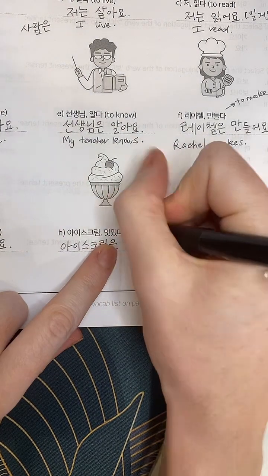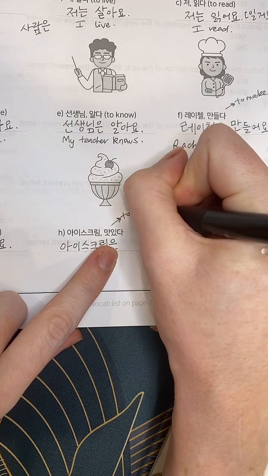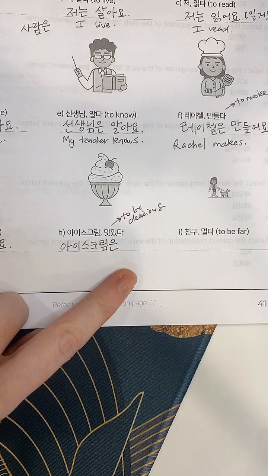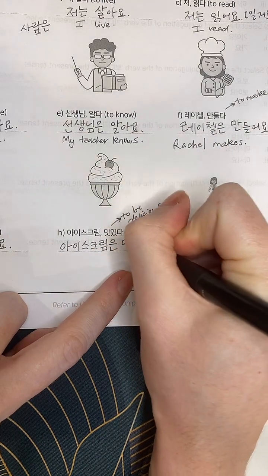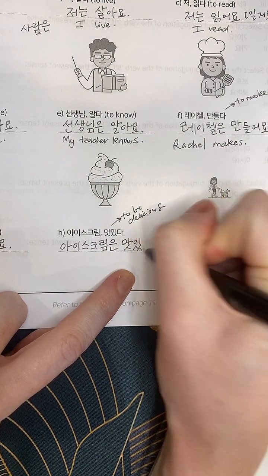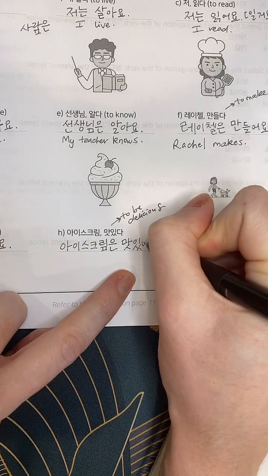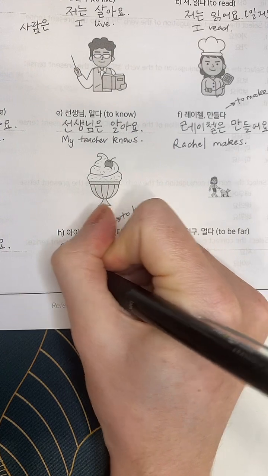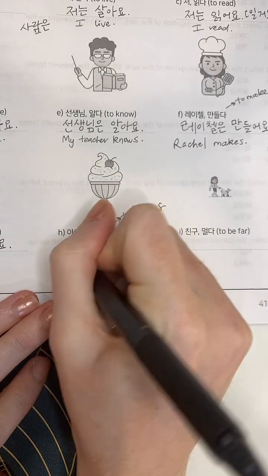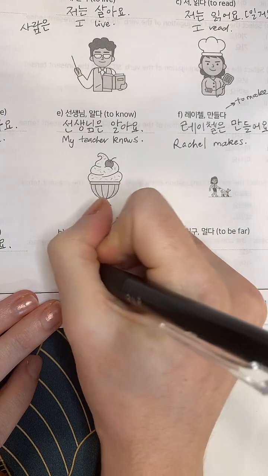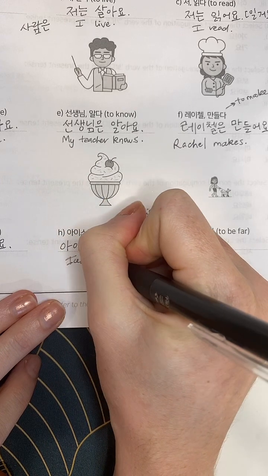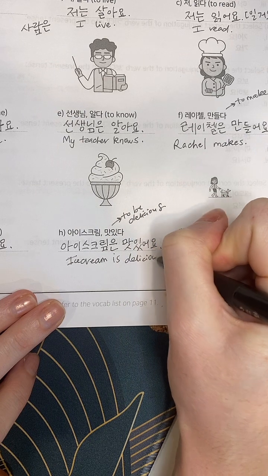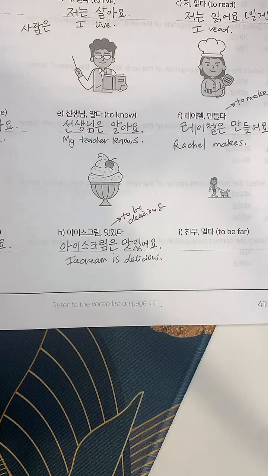And 맛있다. 맛있다 means to be delicious or tasty. And it ends on an ㅣ final vowel sound, so we attach 어요. Ice cream is delicious.